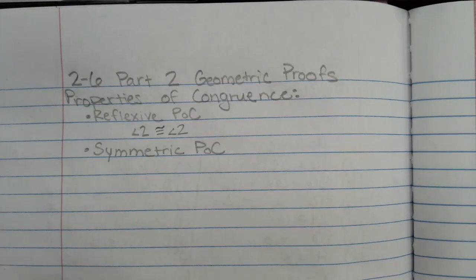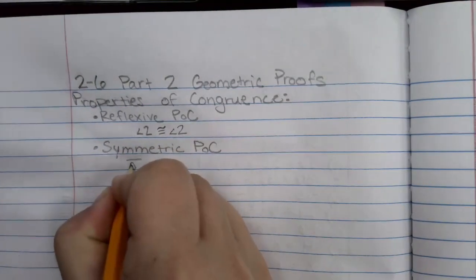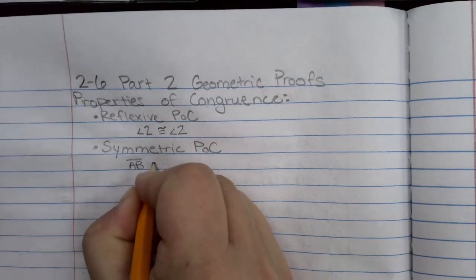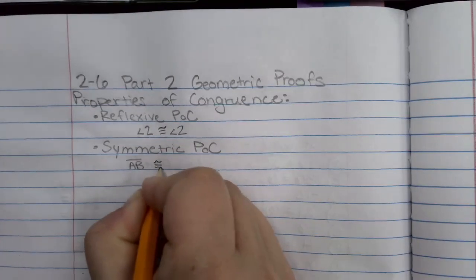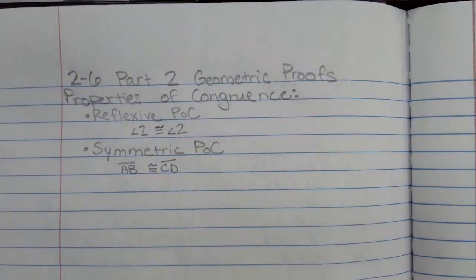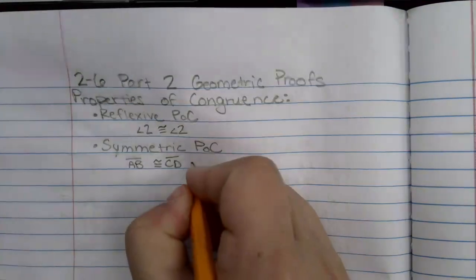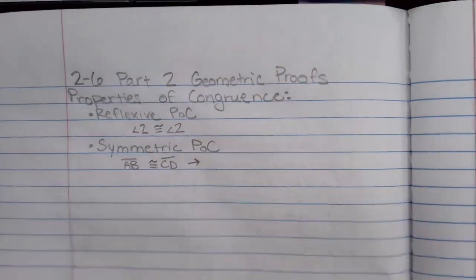So if I know that segment AB is congruent to segment CD, then what new statement can I say based on that?